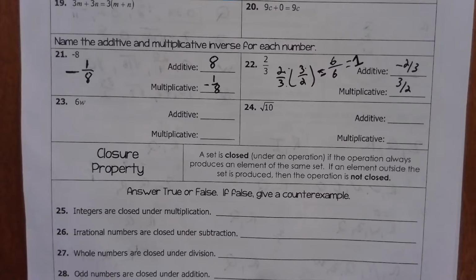Closure. That's a pretty good question. So a set is closed under an operation if the operation always produces an element of the same set. So if you start in the integers, after you add or subtract or multiply with it, it gives you an integer back. If you start with a natural number and you do some operation to it, the answer is a natural number. That's what it means whenever it's closed.